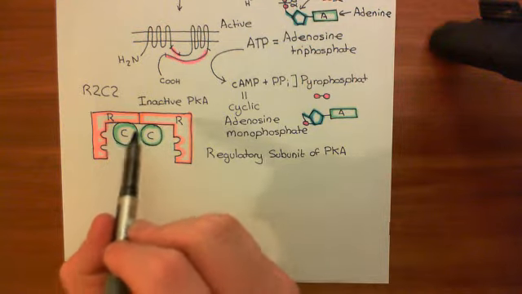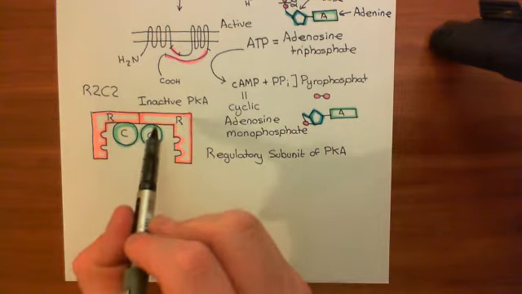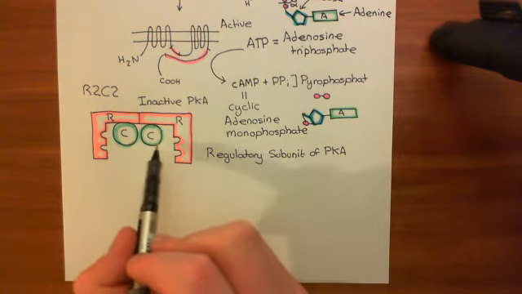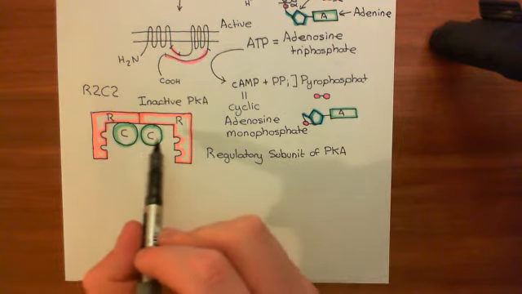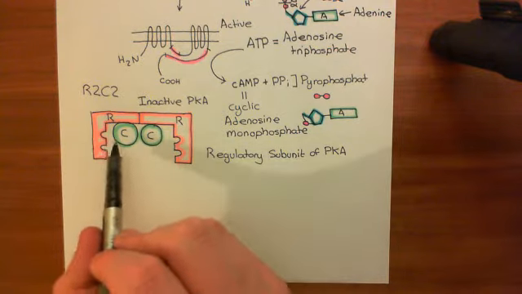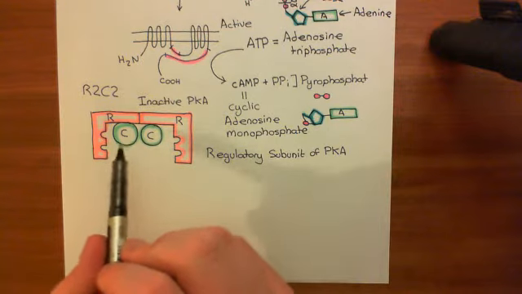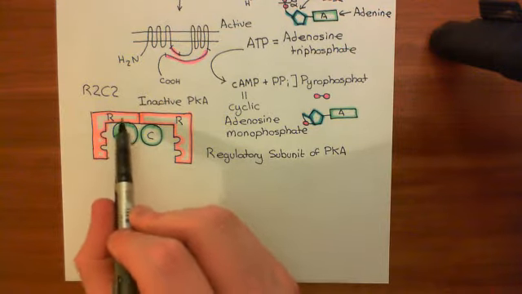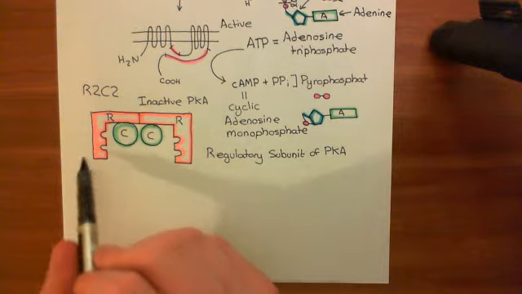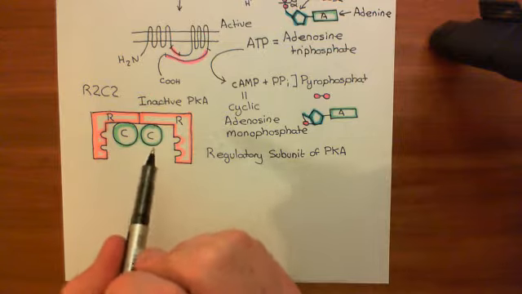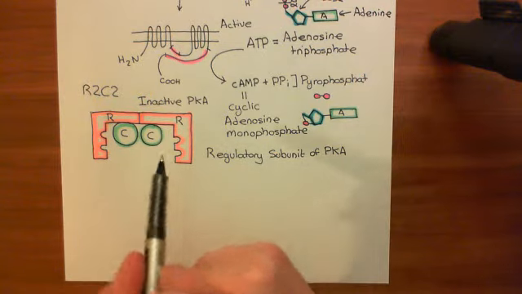Now, the regulatory subunits are not involved in the phosphorylation of proteins. It's the catalytic subunits which can go off and phosphorylate serine and threonine residues within proteins. Okay, so these are the actual kinase portions. However, when the catalytic subunits are bound to the regulatory subunits like so, they are not active. They can't actually phosphorylate serine and threonine residues.